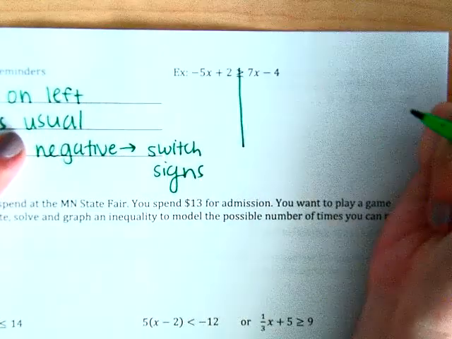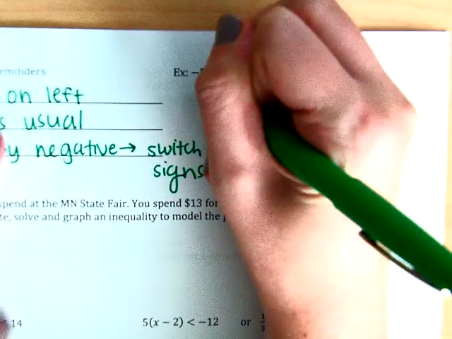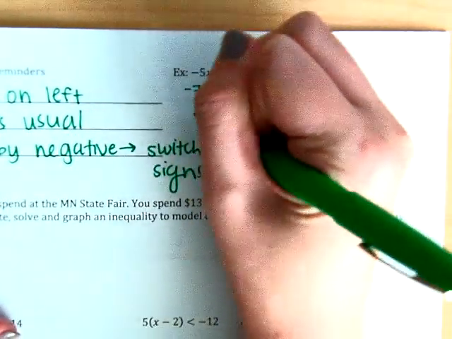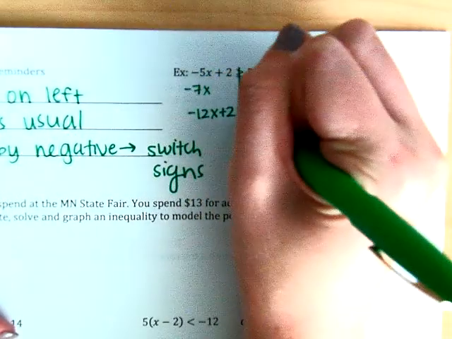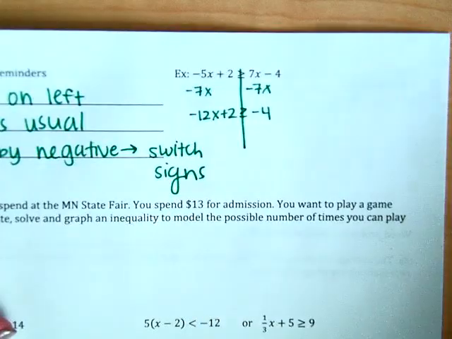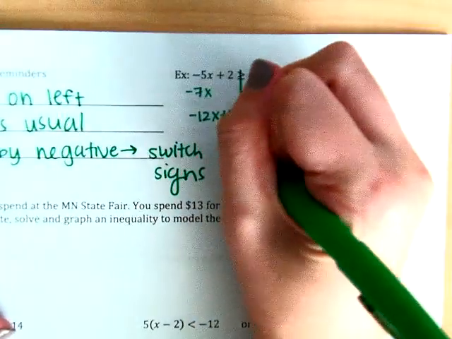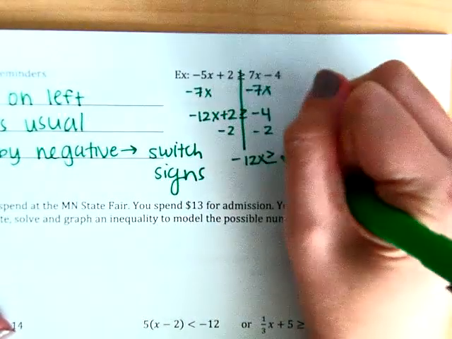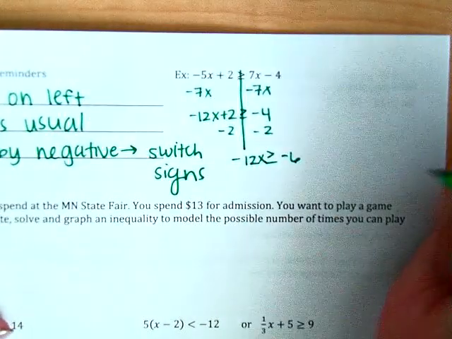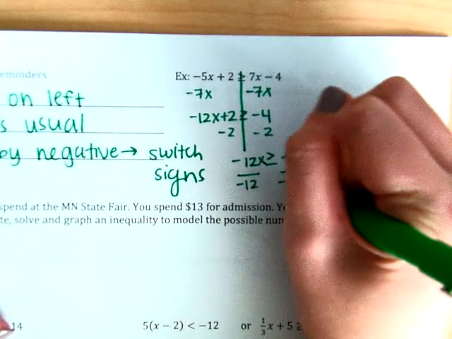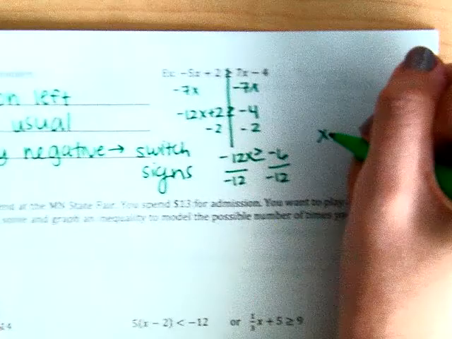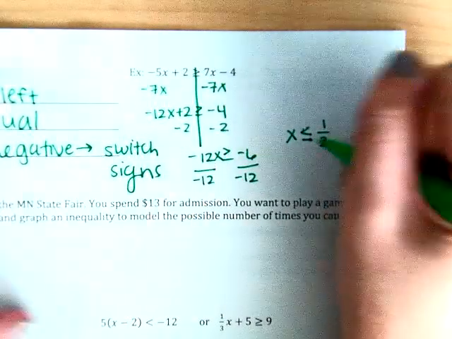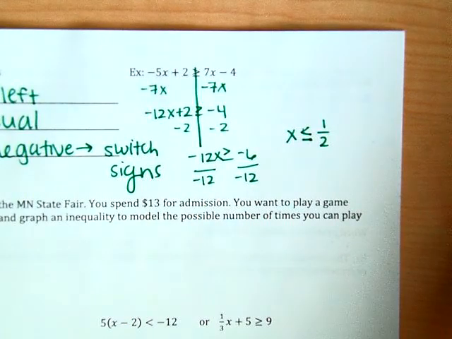So we got 7x over here. I want variables on the left. That was my first rule. So I'm going to subtract it over. So I have -12x plus 2 greater than or equal to -4. I've got to bring this number to the other side. I got -12x greater than or equal to -6. Now when I divide by -12 here to get the x by itself, this sign here is going to flip. So now x is less than or equal to 1/2.